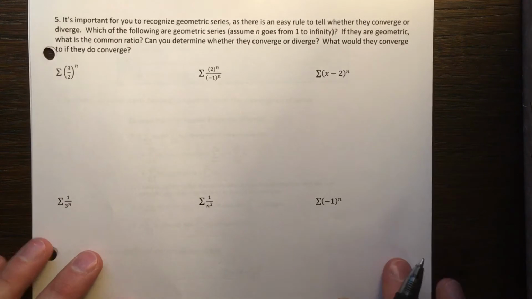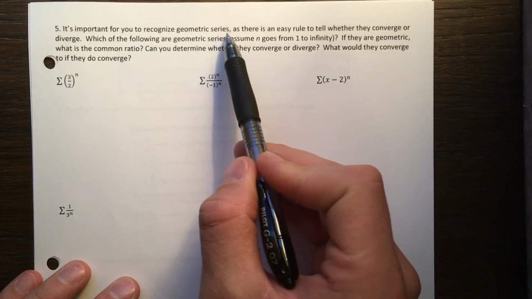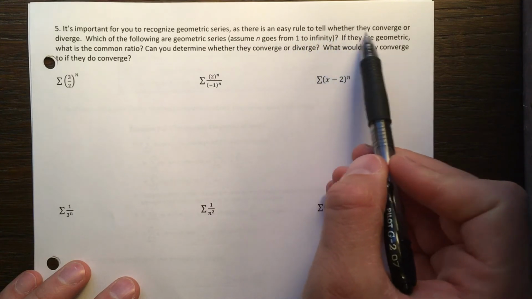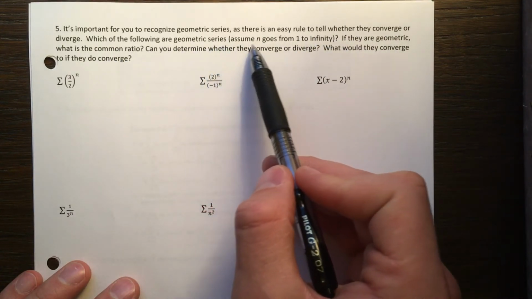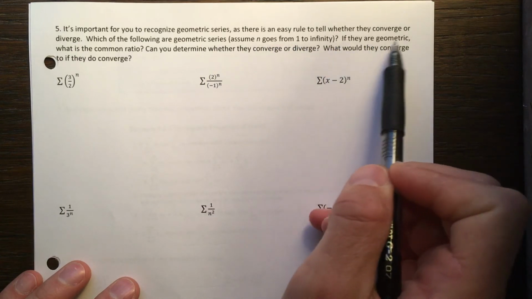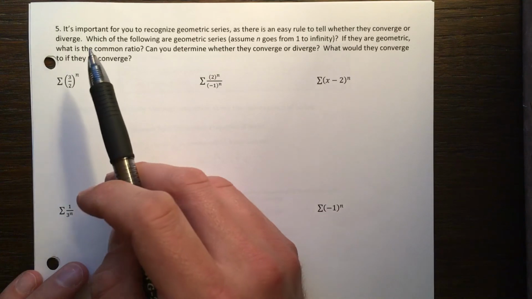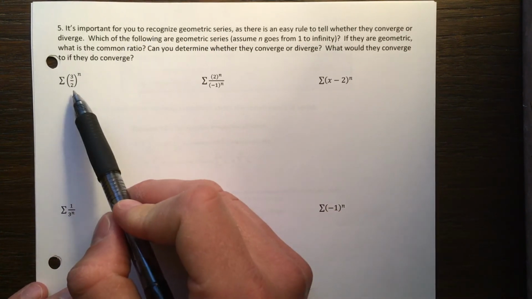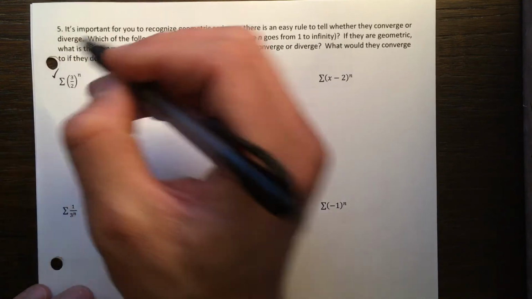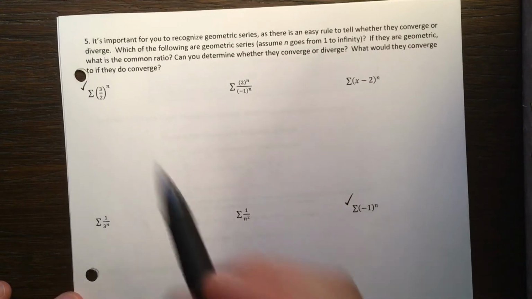So I'll look at a couple of these examples, but not all of these. It says, important for you to recognize geometric series, as there is an easy rule to tell whether they converge or diverge. Which of the following are geometric series? Assume n goes from 1 to infinity. If they are geometric, what is the common ratio? Can you determine whether they converge or diverge? What would they converge to if they do converge? So I will just pick 1, 2, 3 of these to look at.